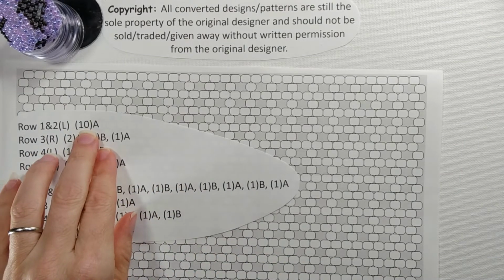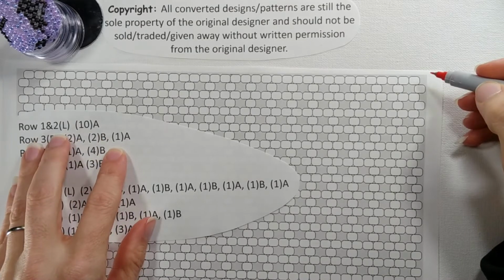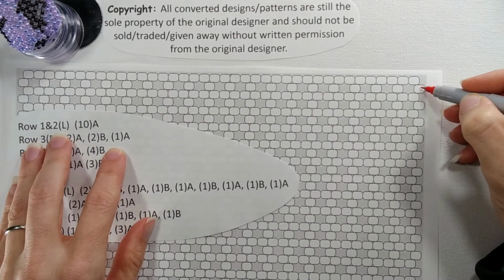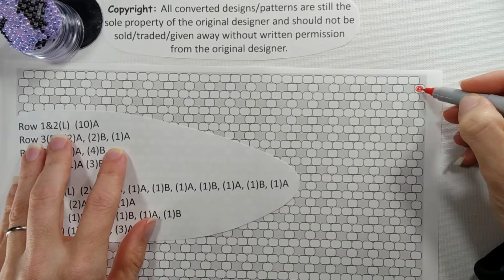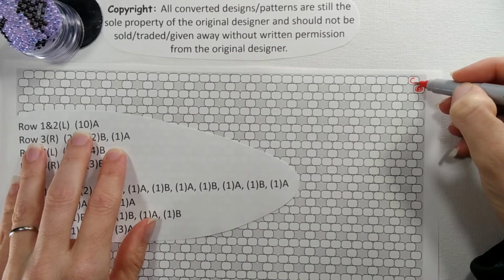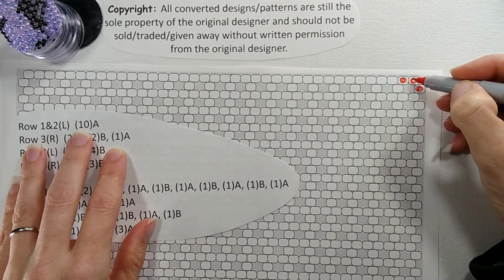For the first one, it's all A, so I'm going to use red for A. As it's even count, the first bead you'll do will be for row 2. And then your next bead will be for row 1, which of course is 2 beads for every bead.